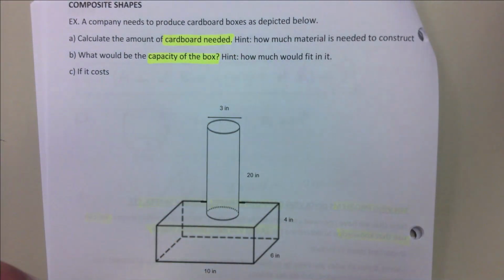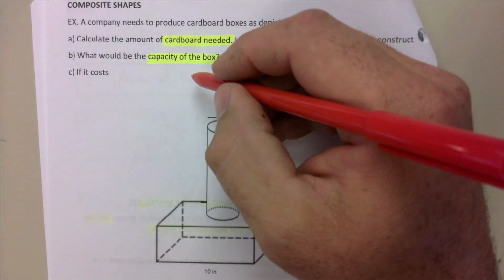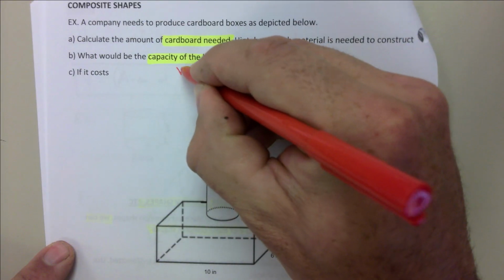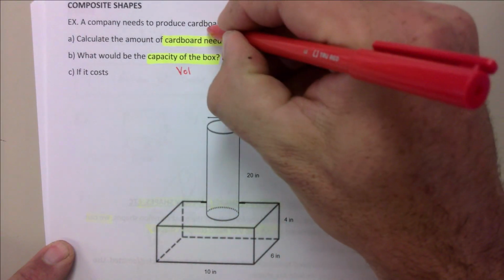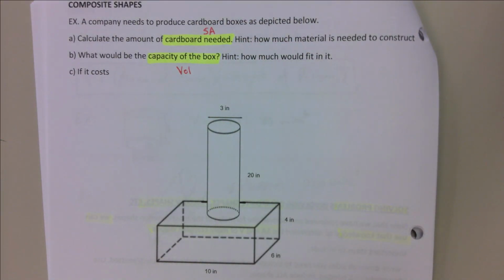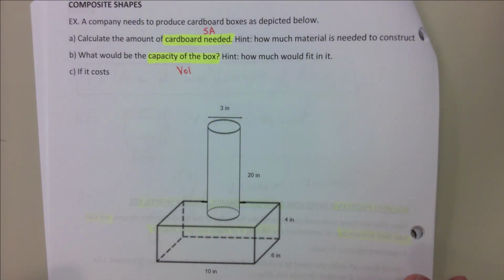What are you thinking if it says capacity? Volume, yeah. A hollow object has a capacity, can hold stuff. So this is volume, and this is surface area. Okay. And C, I'm just going to omit for now. I have the complete question here, but I'm just going to focus on surface area and volume right now, because to be honest, that's going to be enough.